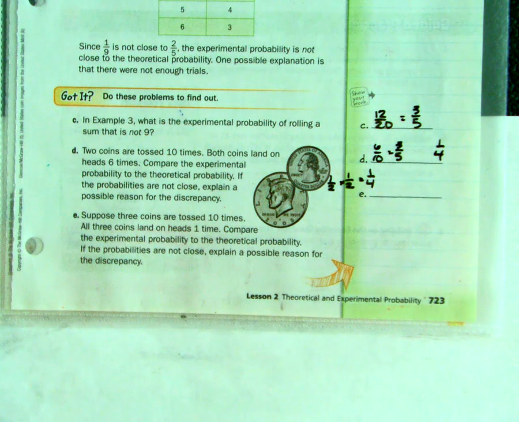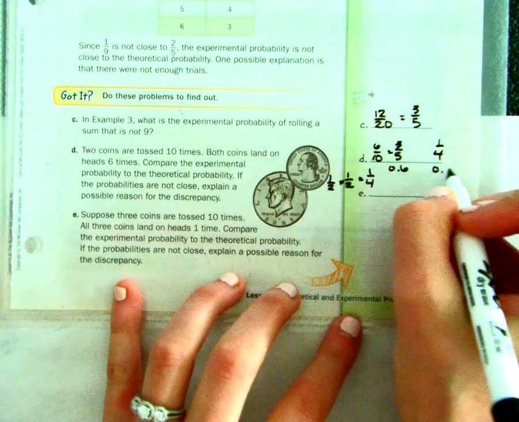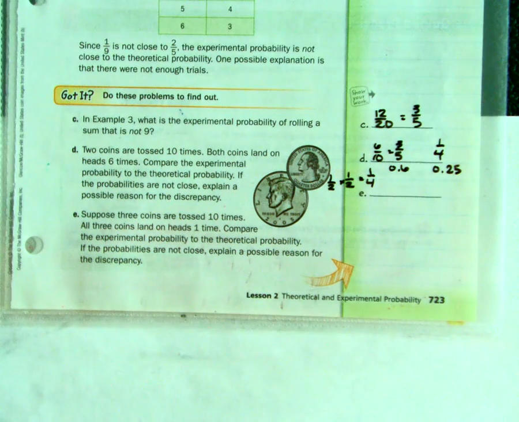Okay, now when we go to compare these, again, if we're going to leave them in fraction form, they need to have common denominators, or we can change them to a different form. We're going to change these ones to decimals. So 3/5 is 6/10, and 1/4 is 25/100. So if we were to compare 6/10 and 25/100, we would say that they are not close. Okay? Our experiment did not go how it should according to our theoretical probability. So a possible discrepancy here is we didn't do it enough. Okay? We didn't have enough trials to really see how this experiment went.